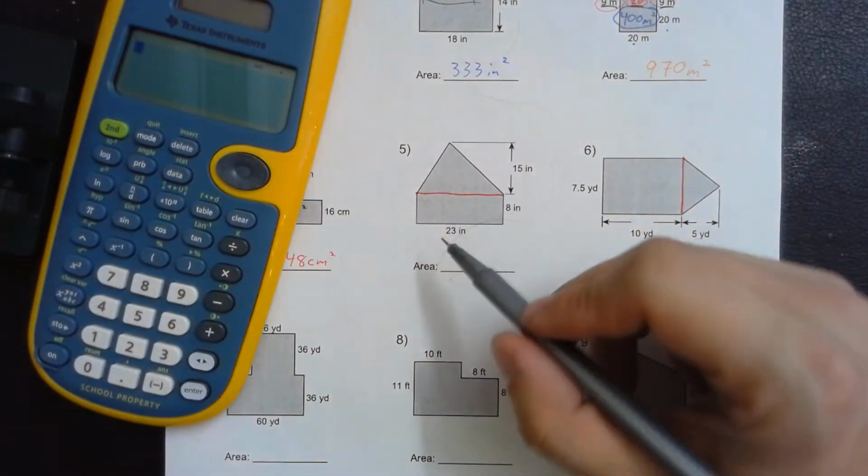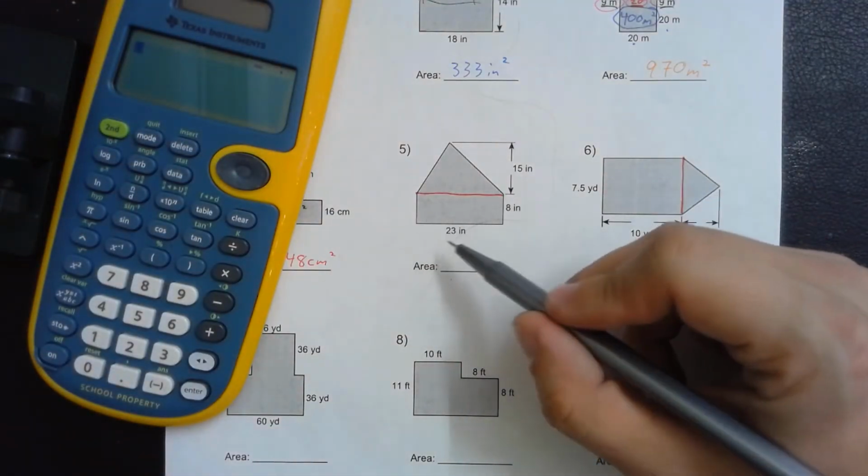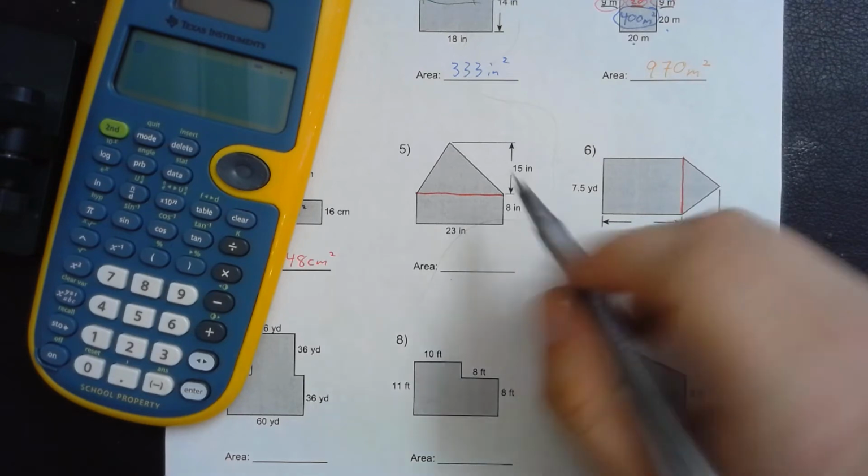For number 5, we have our rectangle down here, which has a base of 23 and a height of 8.